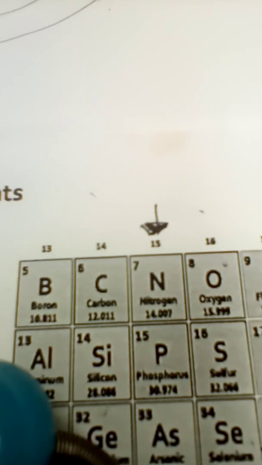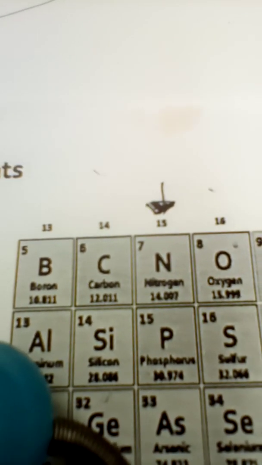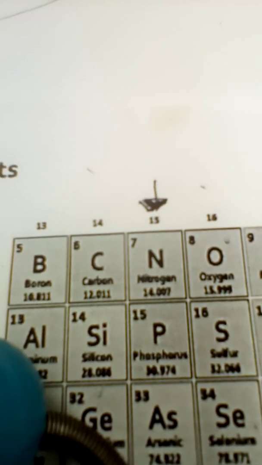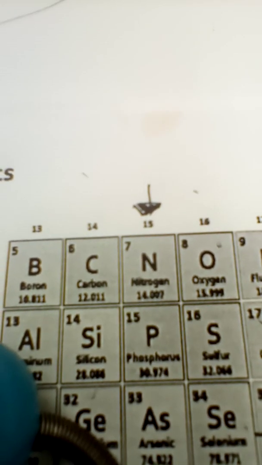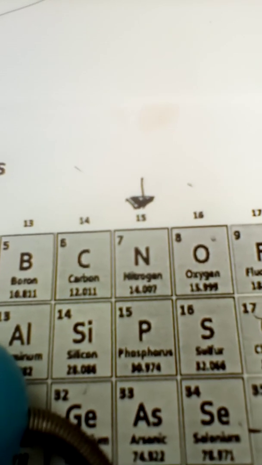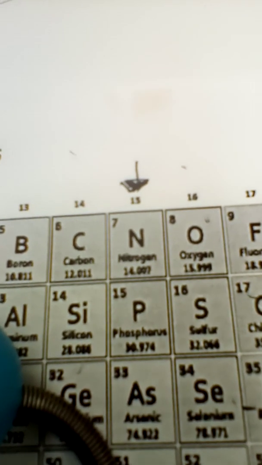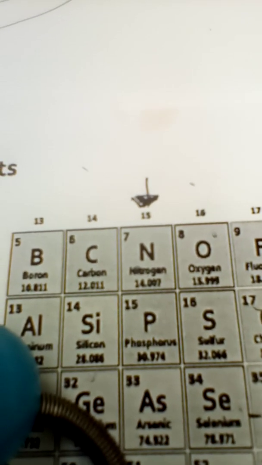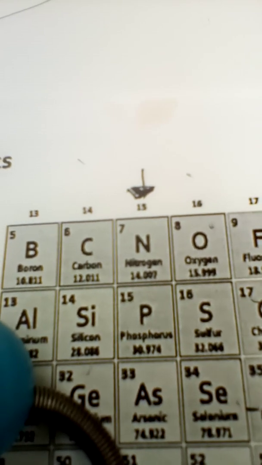Let's look at the element box for nitrogen. Upper left, you have the atomic number. Atomic number 7. Nitrogen has 7 positive charges, or protons, in its nucleus. Now look at the atomic mass, which is 14. Take 14 minus 7, that'll give you the number of neutrons in the nucleus, or neutral charges.